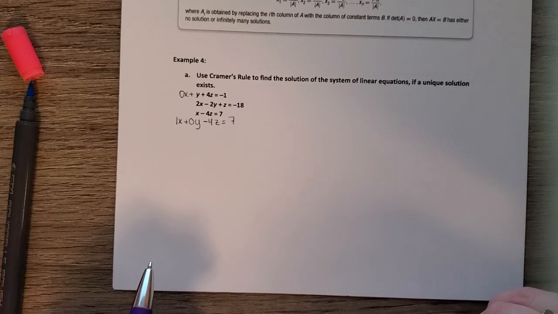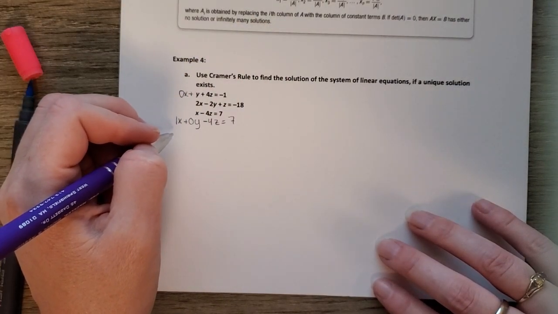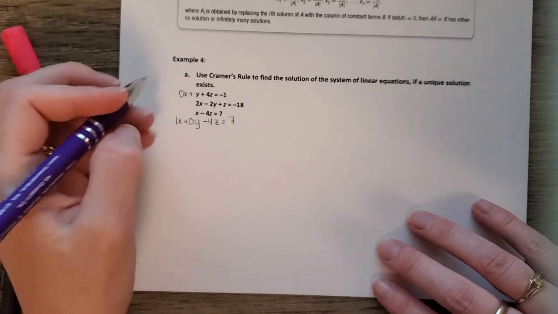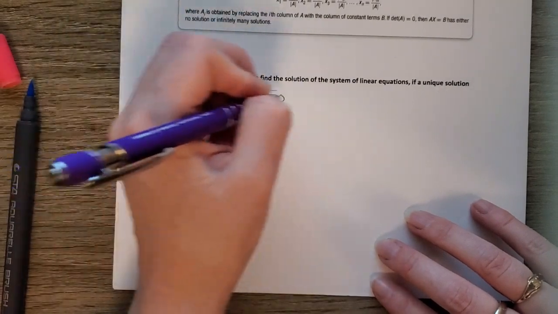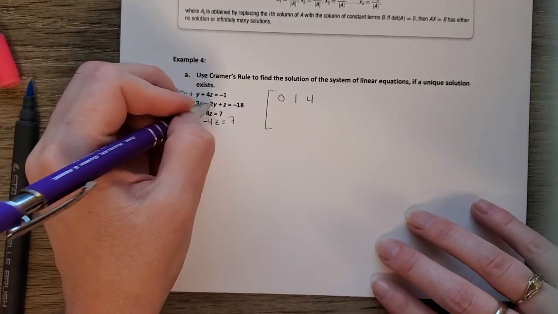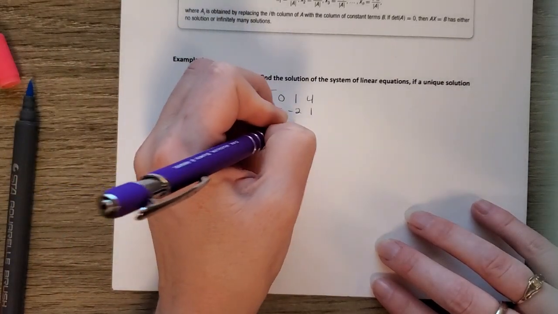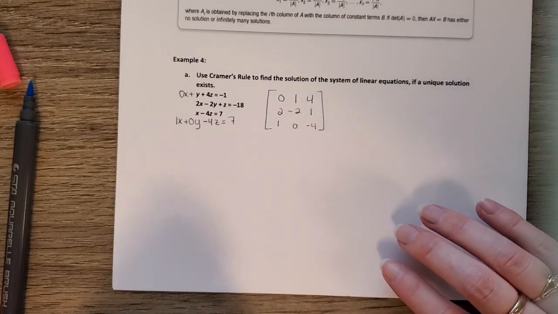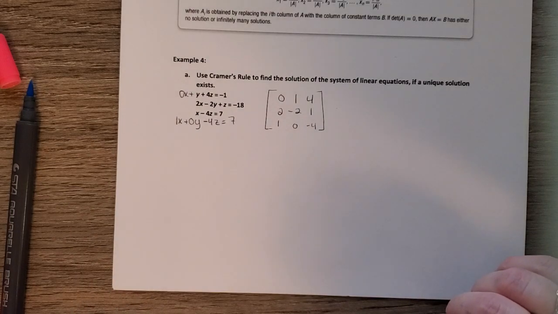So to do this, the first thing we're going to do is make a matrix that is just the coefficients on the left. So we're going to do 0, 1, 4, 2, -2, 1, and then 1, 0, -4. That is going to be the denominator. Okay, so we're going to do that out. We're going to solve that. That's the denominator.